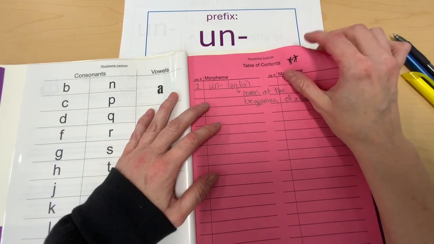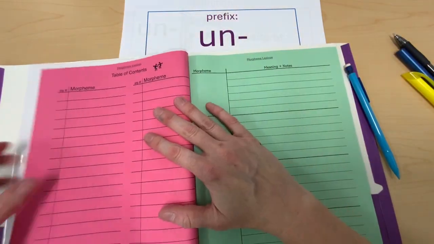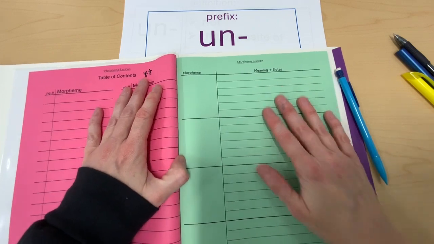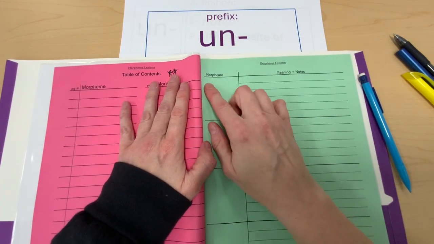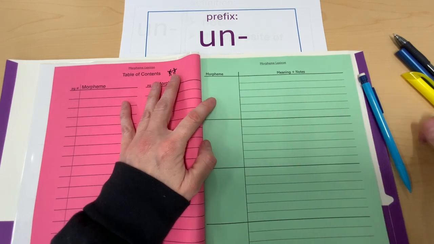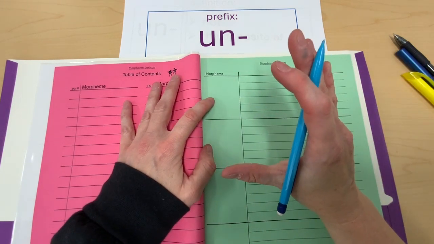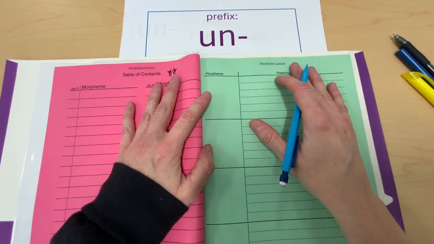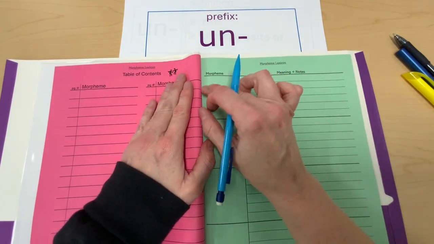Now I'm going to go to my green paper. Okay, so here's my page 1 and my very first entry for my morphemes. Over here, I'm going to write un. You can make it as big as you want. I do want this part to be simple.